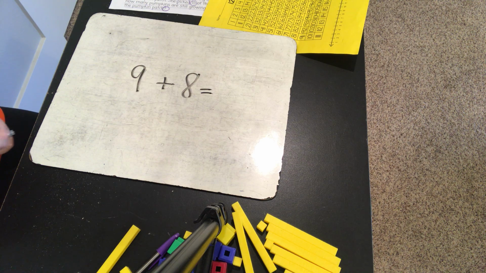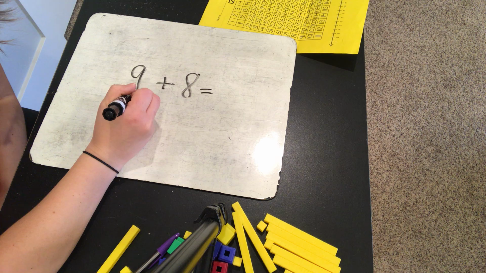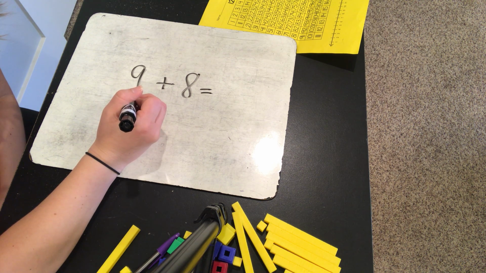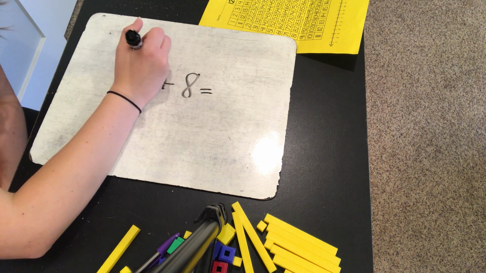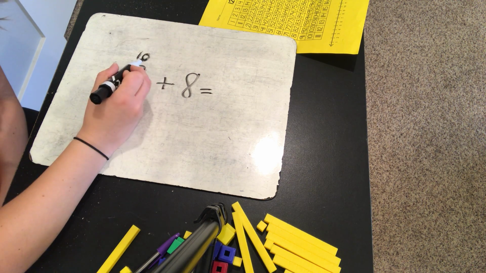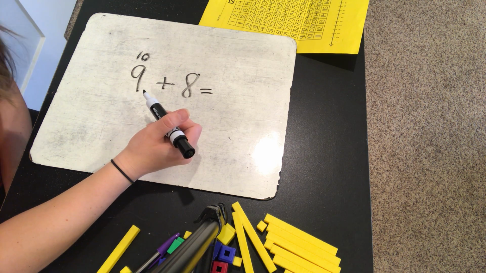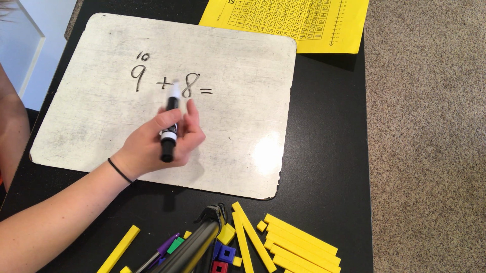Let's solve 9 plus 8. Pause the video and solve 9 plus 8. All right, to solve 9 plus 8, you should have started by looking at this 9 here and making it into 10 to make it easier to solve. What is 10 plus 8? If you know your +10 facts, you know 10 plus 8 is 18.